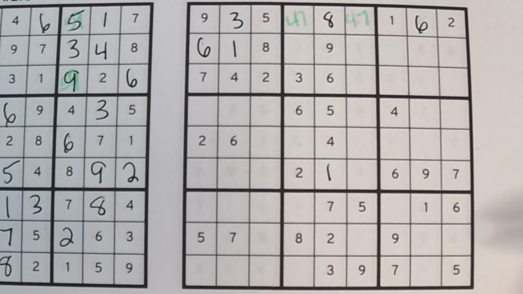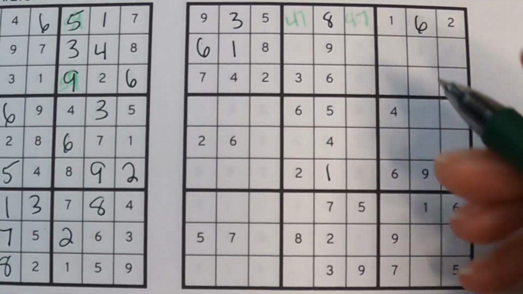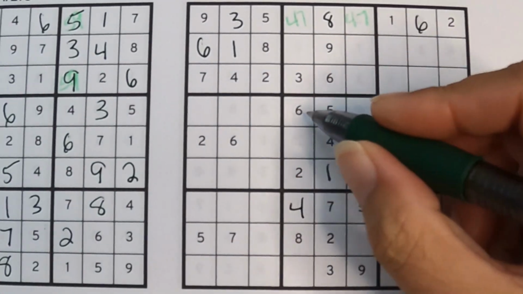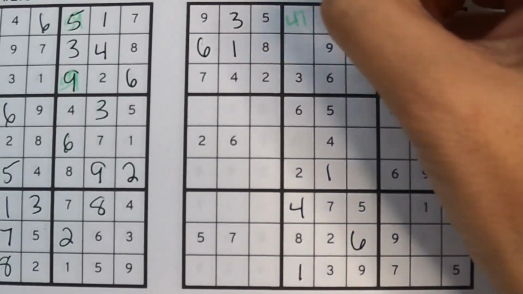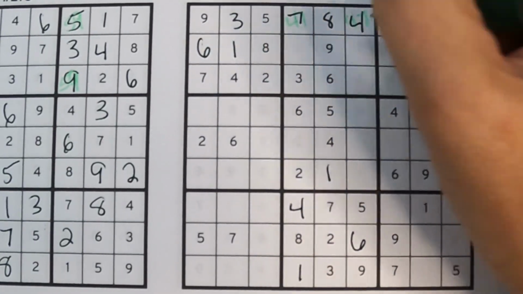For this box, we're missing 1, 4, and 6. We've got 1 and 6 here, so this is our 4, 6 here, so 1, 6. That 4 makes this our 7, 4.